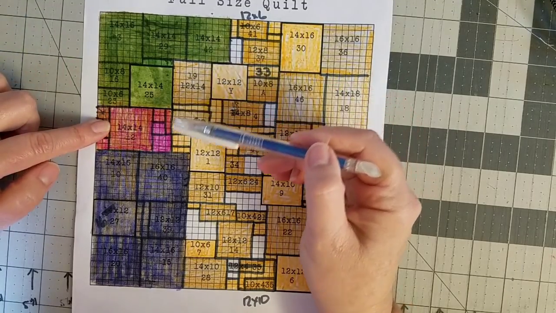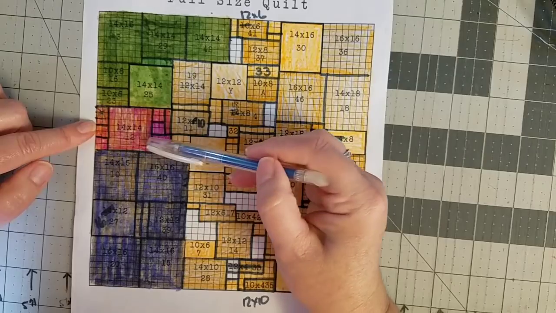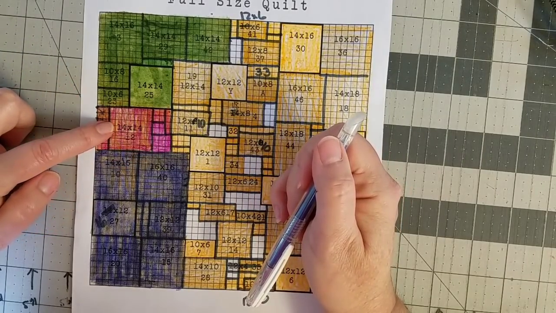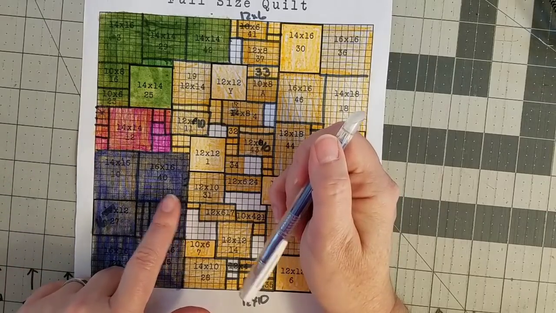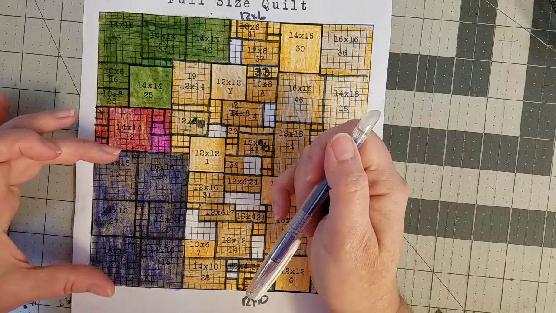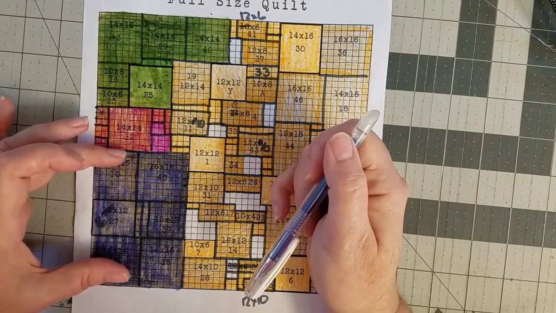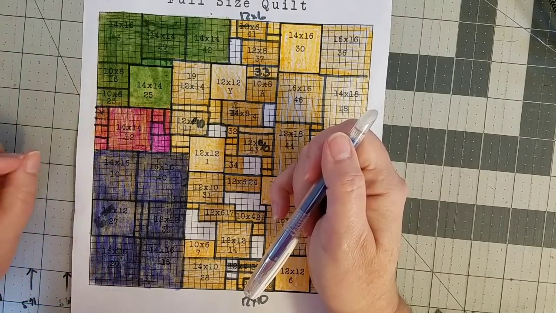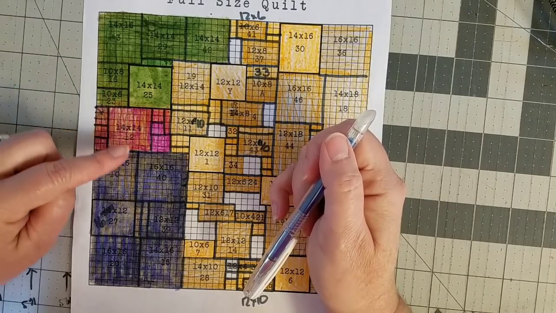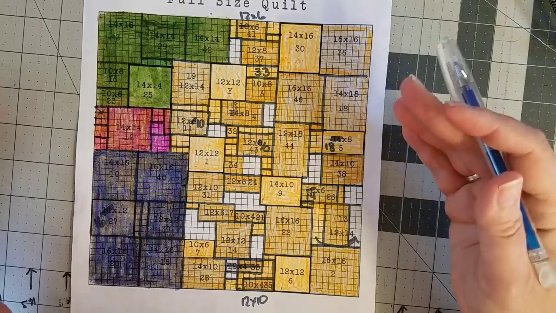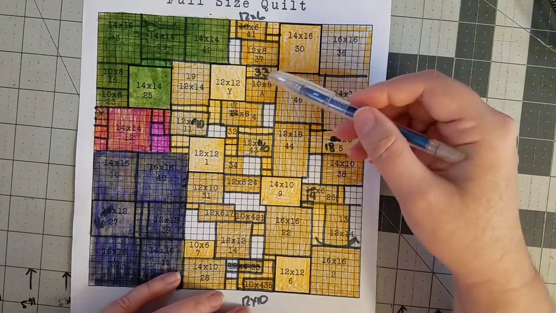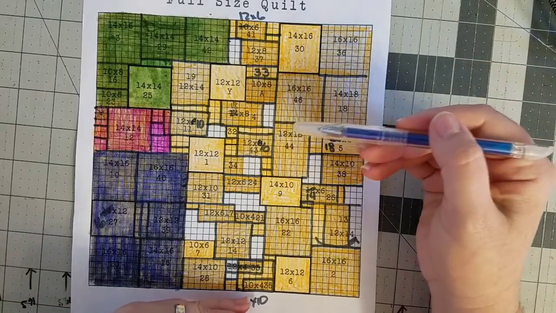So now I have one larger block in this green shape. Then I moved down here and I pieced together all of these smaller pieces, and now this section is one chunk of quilt. Then I moved down here and all of these blocks were sewn together, and now I have a large chunk down here. And when you do that, it's going to make it really easy to see where to sew together your larger chunks. And so it's my way of figuring out how all of these smaller pieces are going to be sewn together.